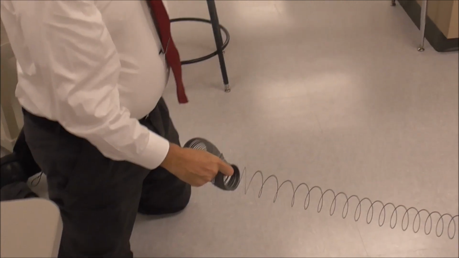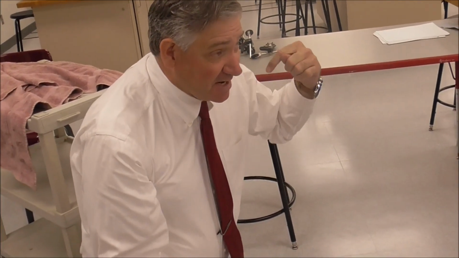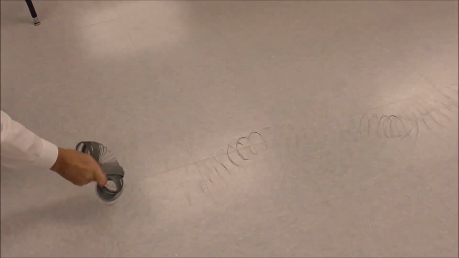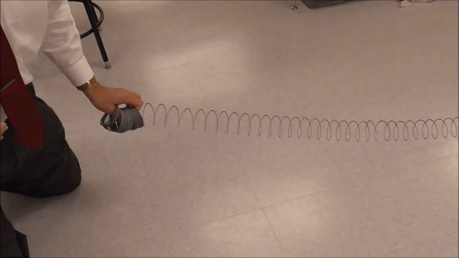It's gone up. What's happened to the wavelength? Down. But what's happened to the amount of energy that I have to put in to make it vibrate? Increases. So if I want a really, really short wavelength like this, I have to work really hard.